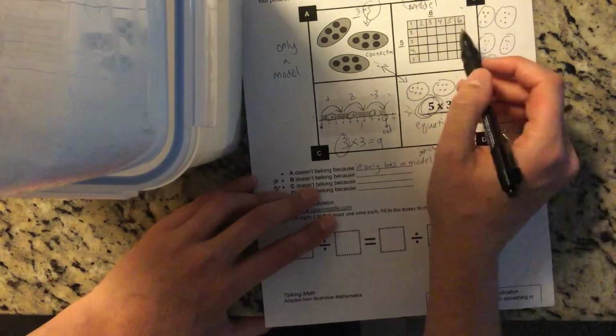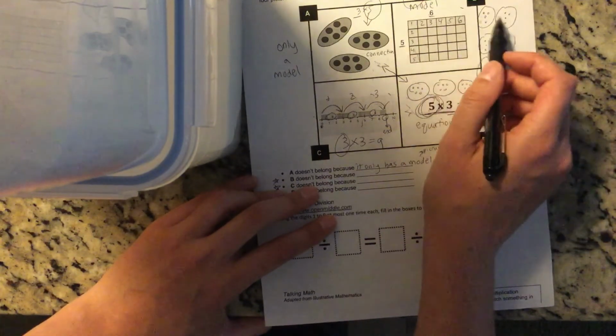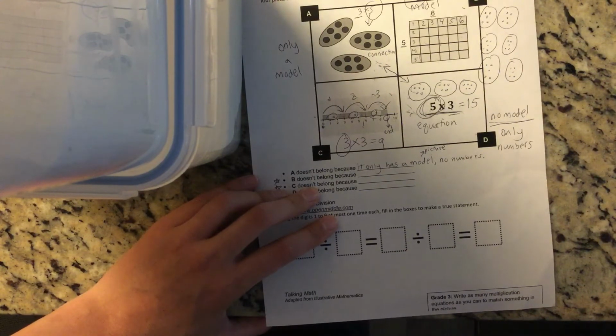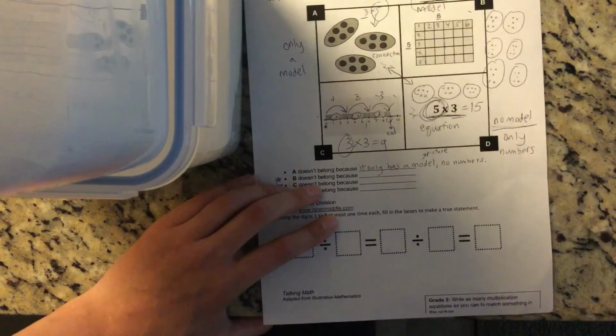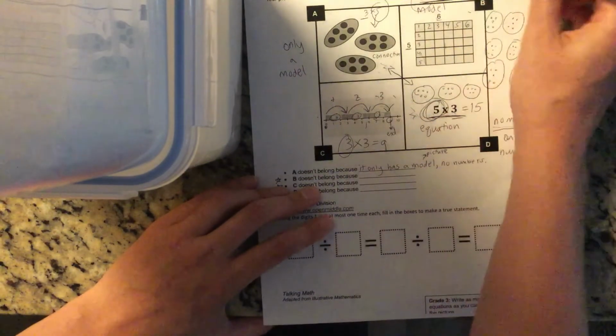All right, B. What did we say for B? Does anyone remember? Okay, so B was different from the rest because it wasn't multiplying by 3.